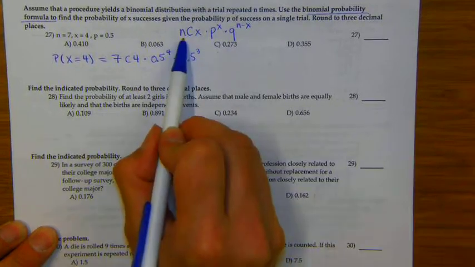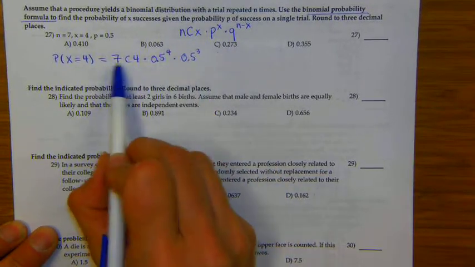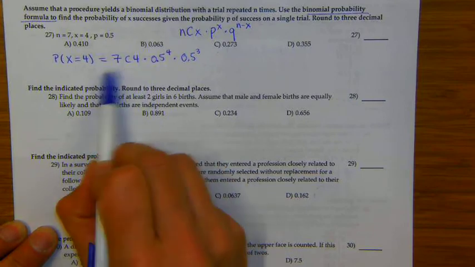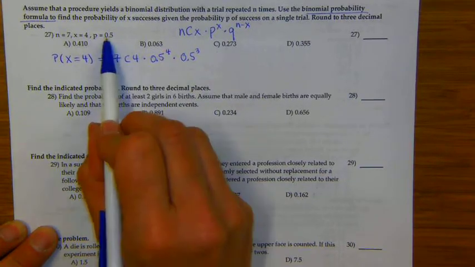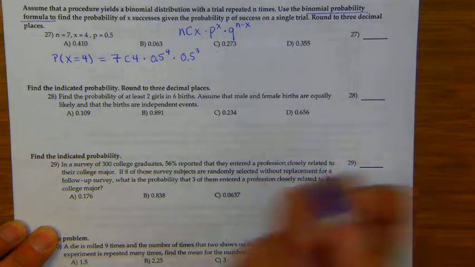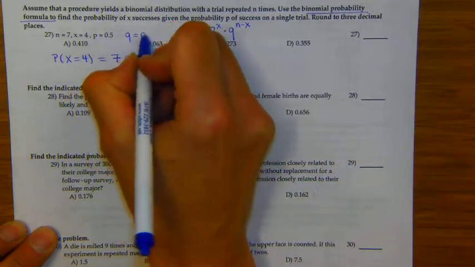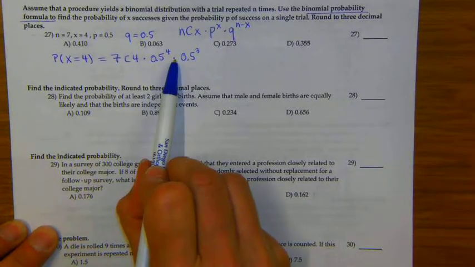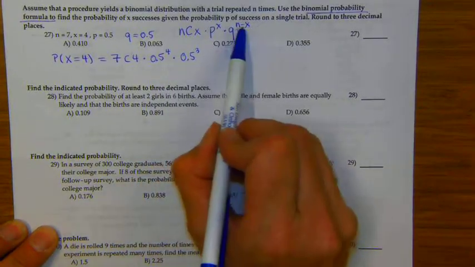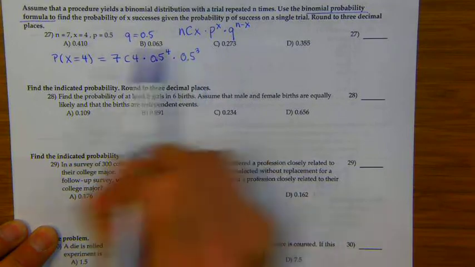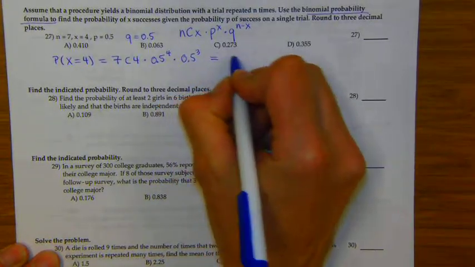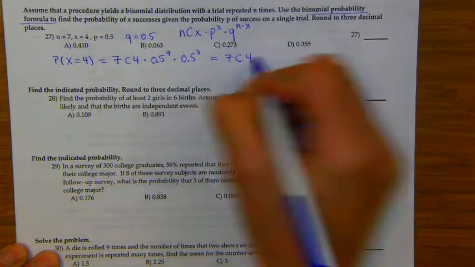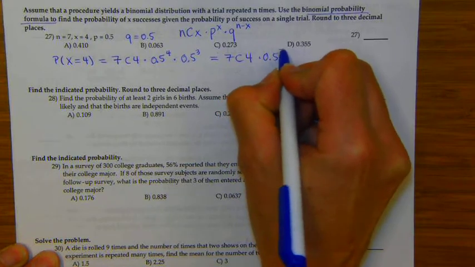So my n is 7, my x is 4, so 7 choose 4, which is our combination. We have 0.5 to the 4th power, 0.5 being our p. Since p is 0.5, q is also 0.5. So now we have times q to the power of n minus x, where n is 7, x is 4, so 7 minus 4 is to the 3rd power. So this becomes 7 combination 4 times 0.5 to the 7th power.